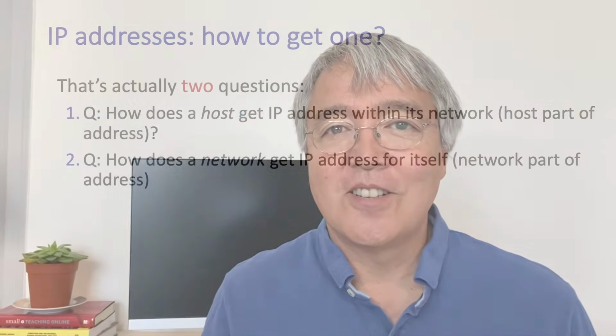Well, let's wrap up our discussion of IPv4 and addressing by posing a question that maybe you've been wondering about. How does one actually get an IP address in the first place? And really that's 2 questions. How does a host get an address within the subnet range associated with the subnet that it's going to be joining? And then the bigger picture question, how does a subnetwork get a range of addresses that are going to be used by devices, by interfaces within that subnetwork? Let's look at both of these questions.